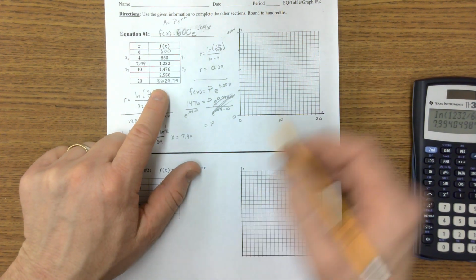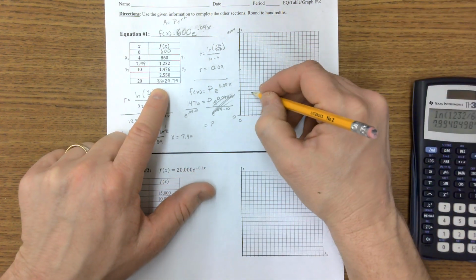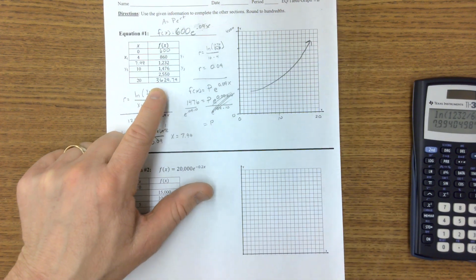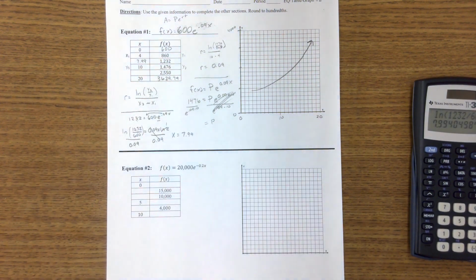And again, as always, you will see this pattern. I'm not going to do the points, but it will be an upward curve. Take some time to get these as accurate as you can.